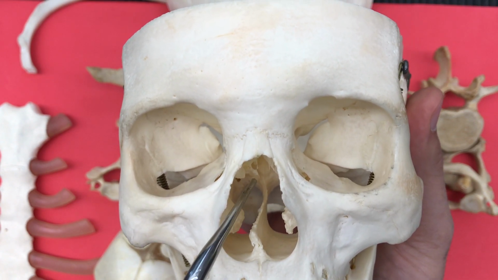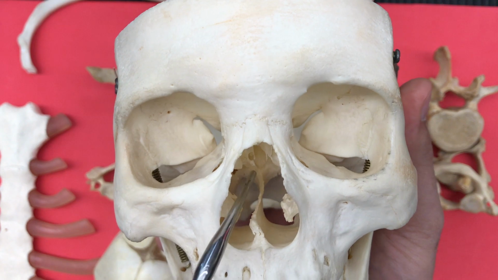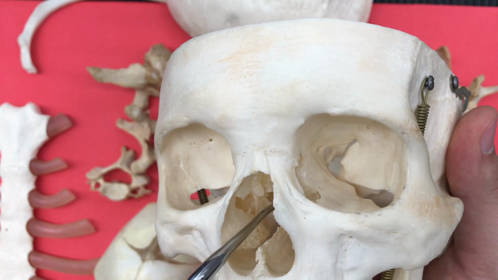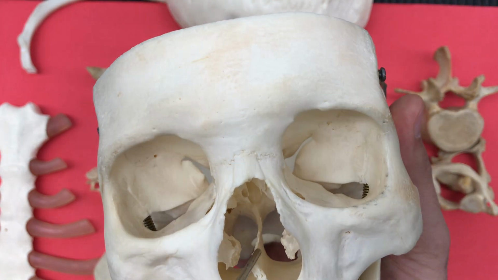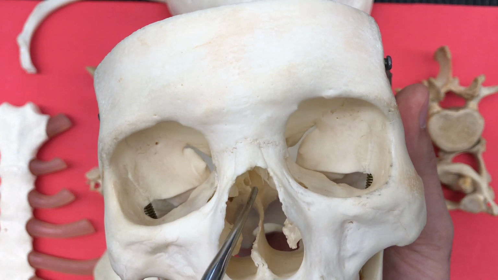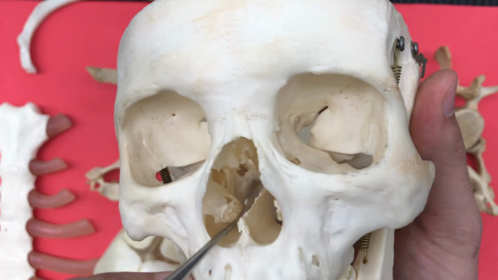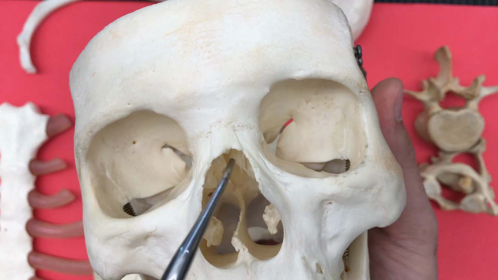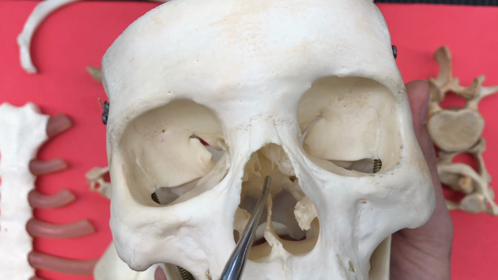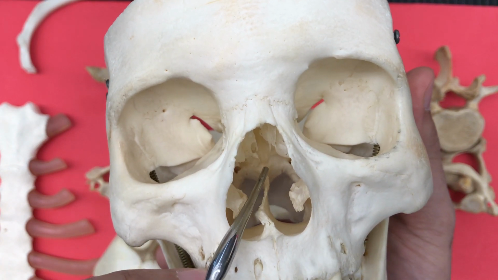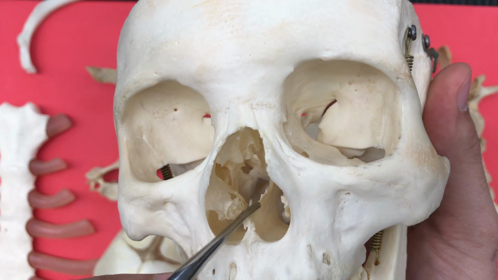wall that exists here. It's actually sort of missing on this one, but imagine this wall that goes up like this, then meets halfway, then goes down. Well, the top half is called the perpendicular plate of the ethmoid bone. The bottom one is just the name of the bone.